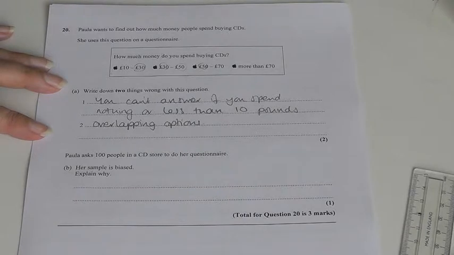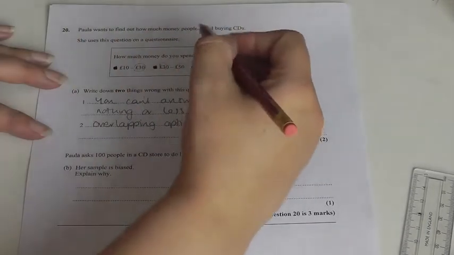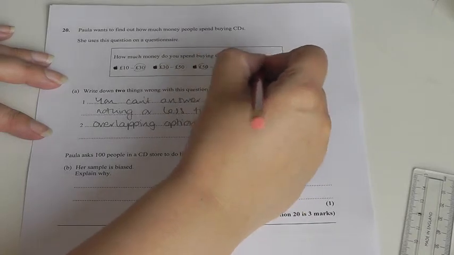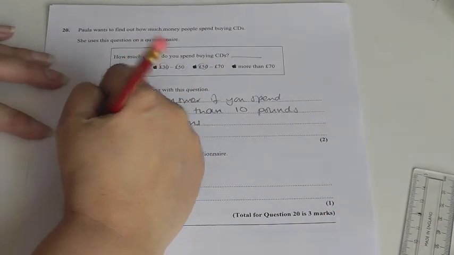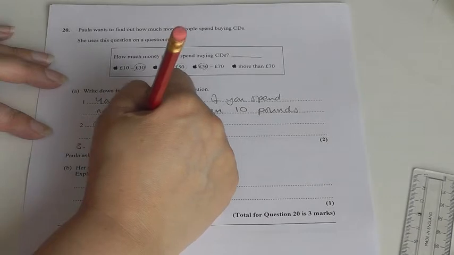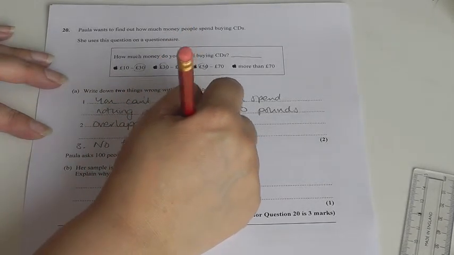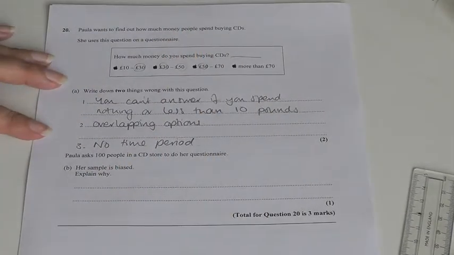And the other way you can get a mark is the fact she's asked how much money you spend buying CDs, but she hasn't given you a time period. So a third option was that there was no time period. She could have been asking you how much money you'd spent ever in your life on CDs, or she might have been asking how much you spent that day or that week. And without being specific, people won't be able to give a correct answer, or an answer that means anything.